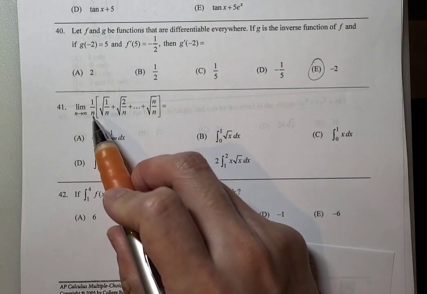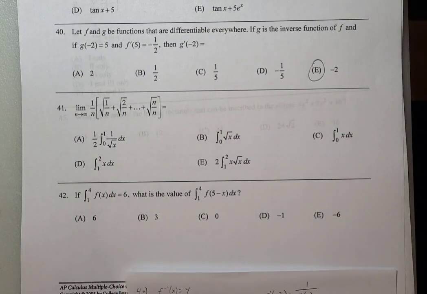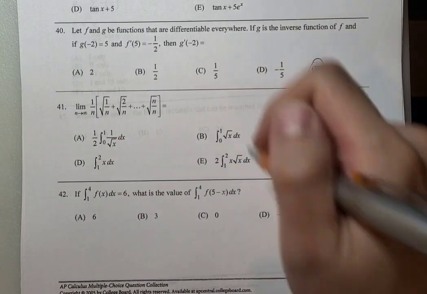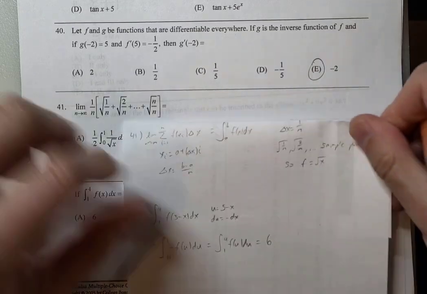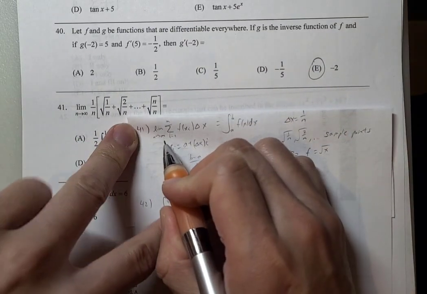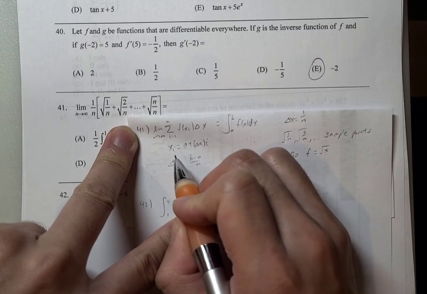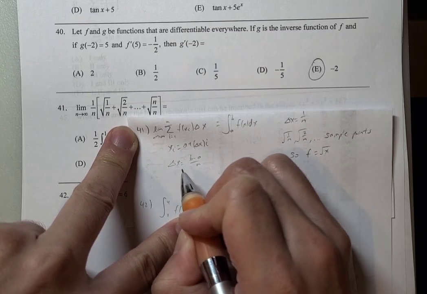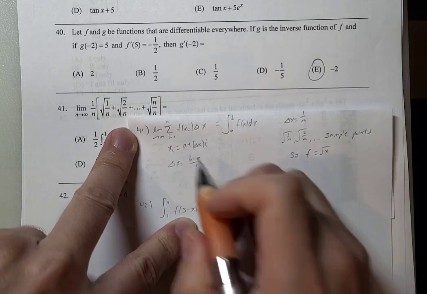This one, limit as n goes to infinity of this expression. I did a similar problem in the last exam, the 1975, if that was the correct year. In that exam, this is a Riemann sum. So we have to remember that the definite integral is the limit as n goes to infinity of the summation as i goes from 1 to n of f of x sub i delta x, where x sub i is a plus delta x times i. Delta x is the width of the rectangle, b minus a over n. x sub i is the sample point starting from the right endpoint.